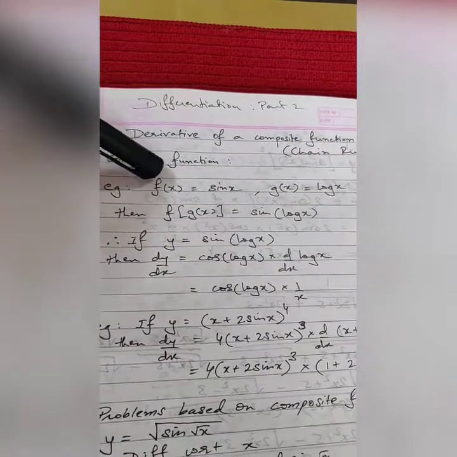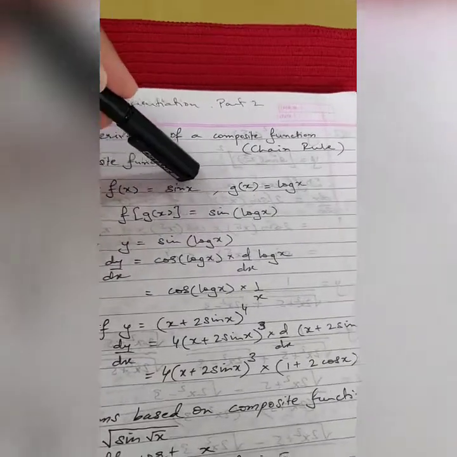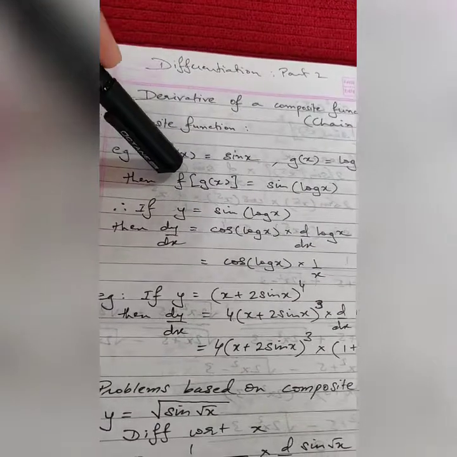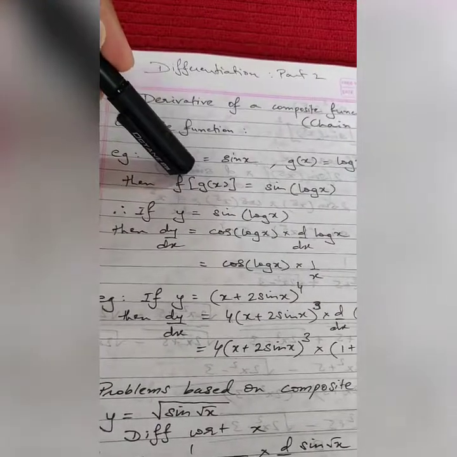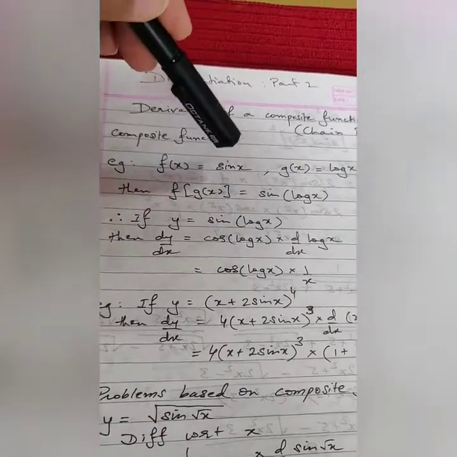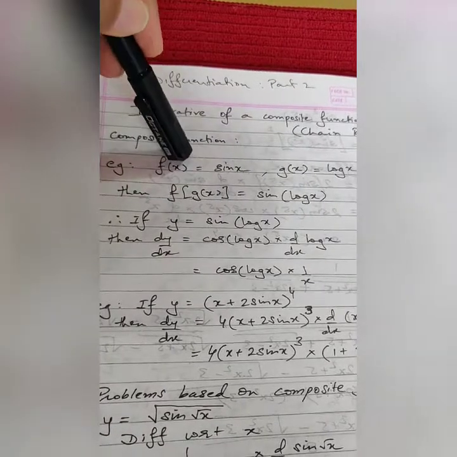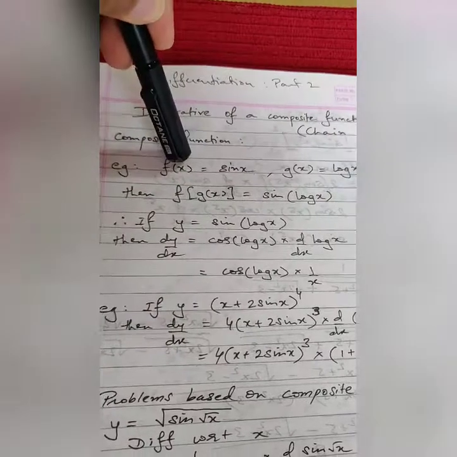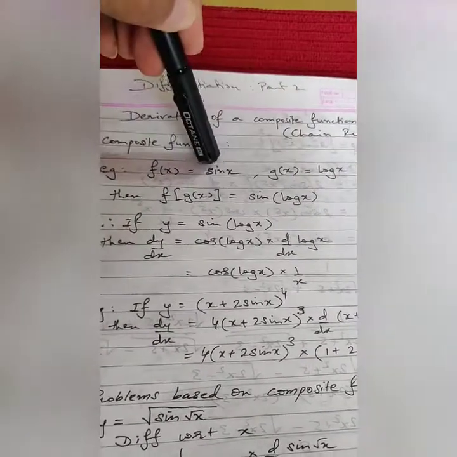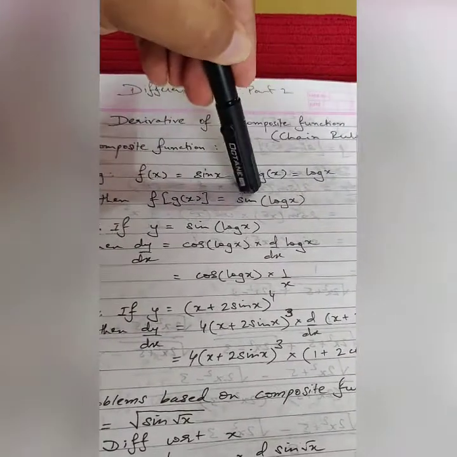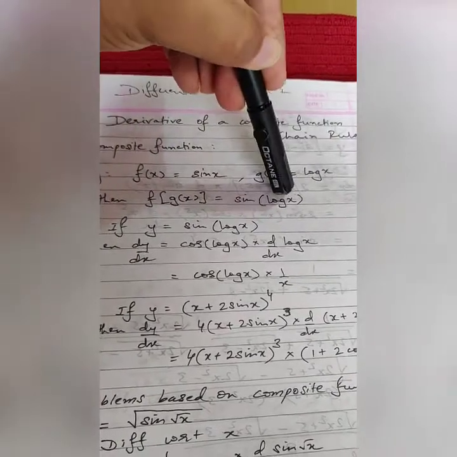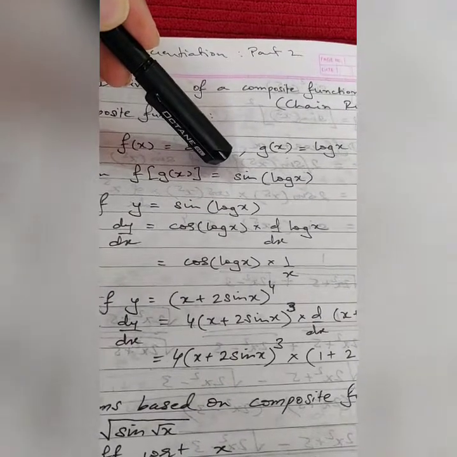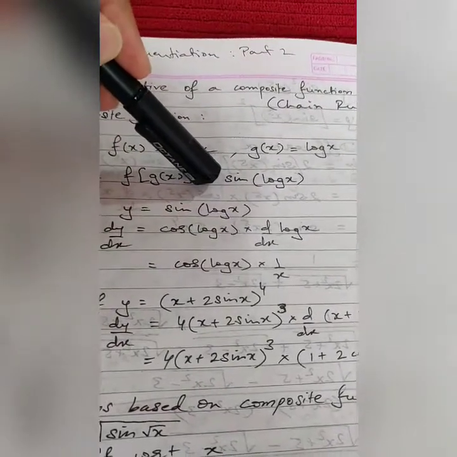For example, if I take f of x as sin x and g of x as log of x, then f of g of x is called a composite function. F of g of x means this x in f of x gets replaced by g of x, right? Which means sine of x will become sine of log x. So sine of log x becomes a composite function. Let us see how we differentiate composite functions.